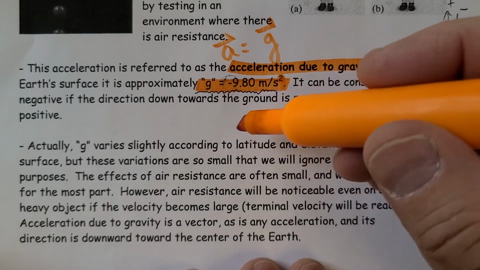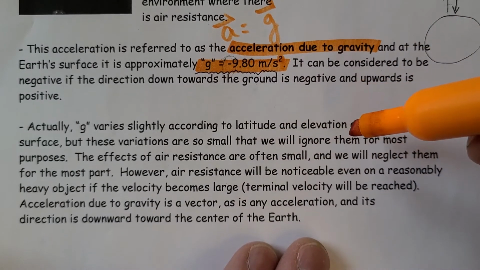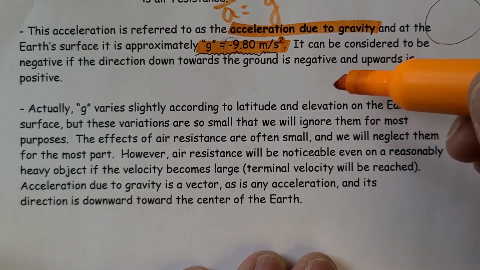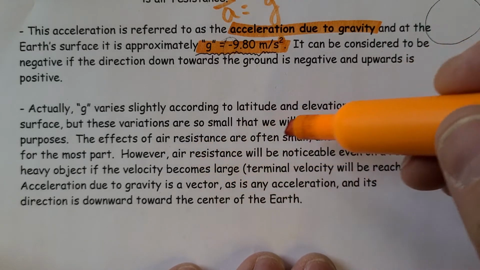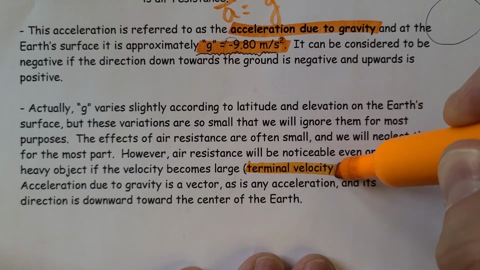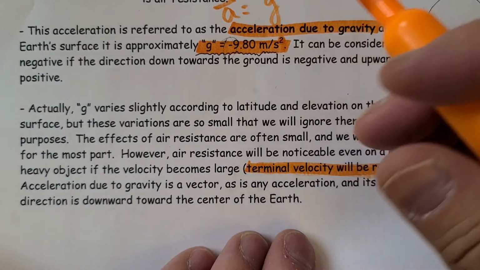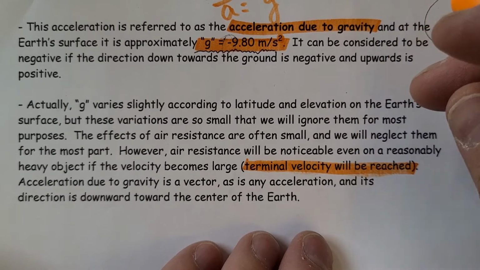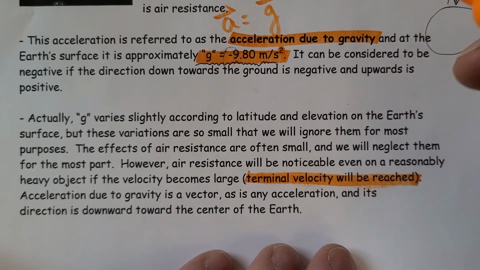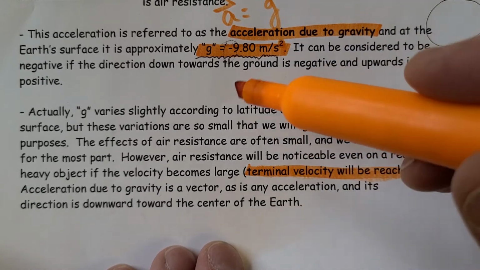Actually, g varies slightly according to not only latitude and elevation of the Earth's surface, but these variations are so small that we ignore them for most purposes. The effects of air resistance are often small, and we will neglect them for the most part as well. However, air resistance will be noticeable even on a reasonably heavy object if the velocity becomes large. So, for example, that terminal or final velocity is reached. But we're doing short path situations, light objects for a short time in air, so we can assume the air resistance is negligible. When we do the next unit, FM2, when we're dealing with forces, then we'll look at air resistance or drag, and we will factor that in.